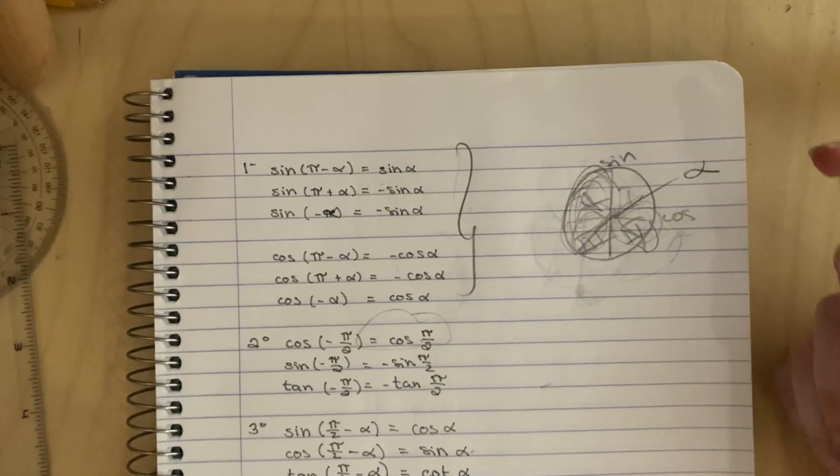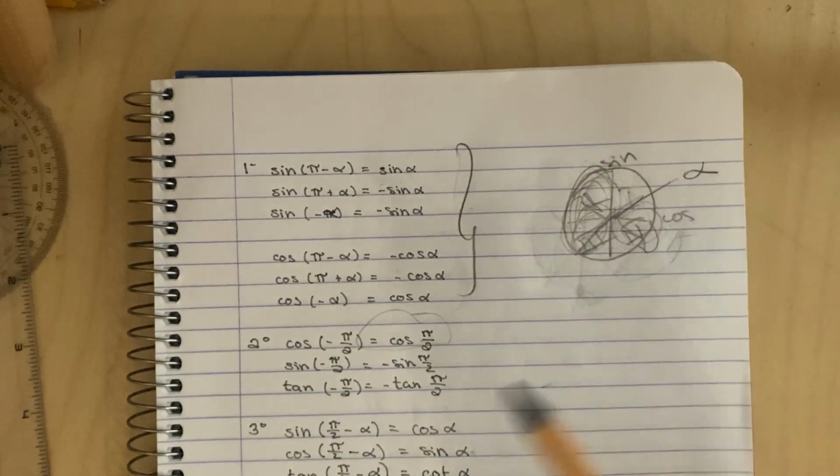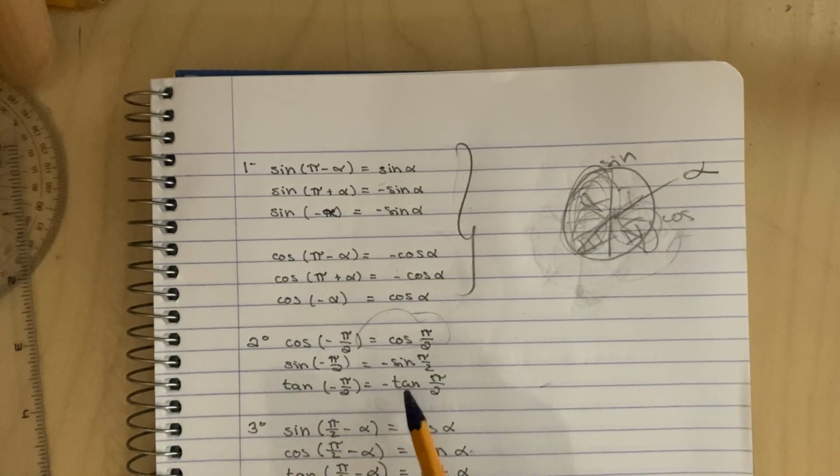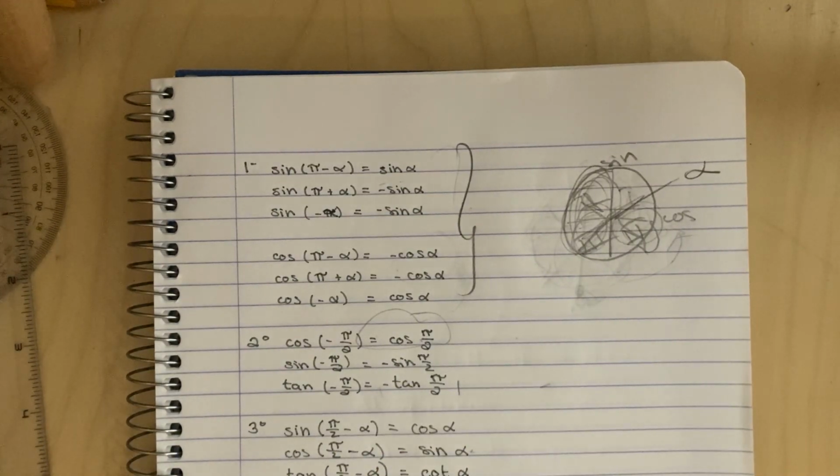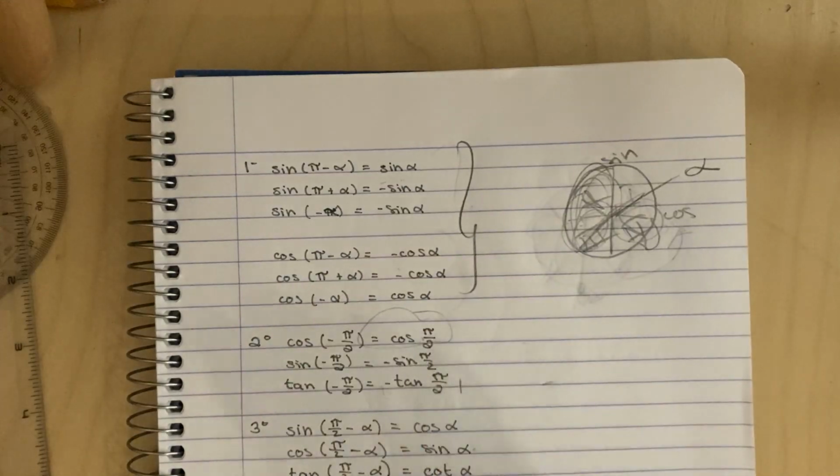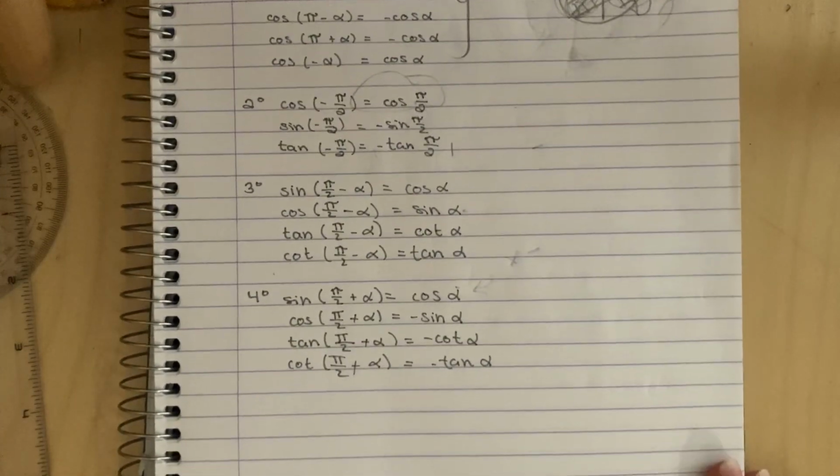And tangent of minus pi over 2 is minus tangent of pi over 2. So if you see this written and you're trying to simplify it, you can turn it into this. Again, I've got the formulas listed here. You're welcome to refer back to them when you need.